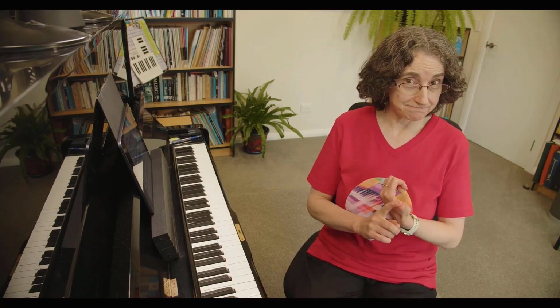And that was Bizet's Toreador song. Okay, so we know about beat, we know about meter, we know about time signatures and how they reflect the number of beats in the bar and the patterning of strong and weak beats.